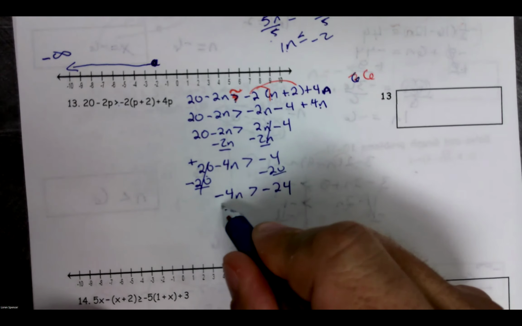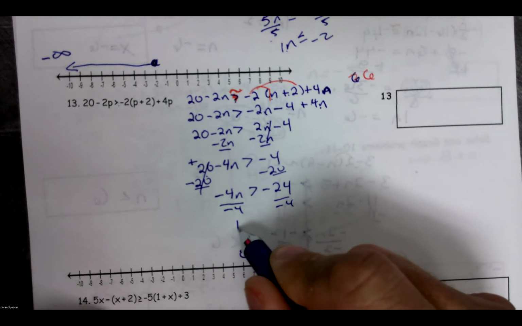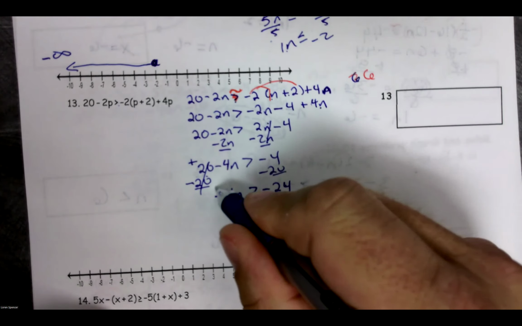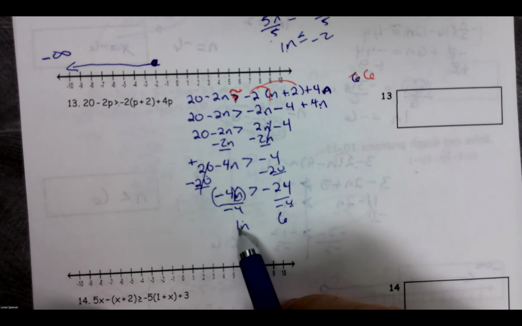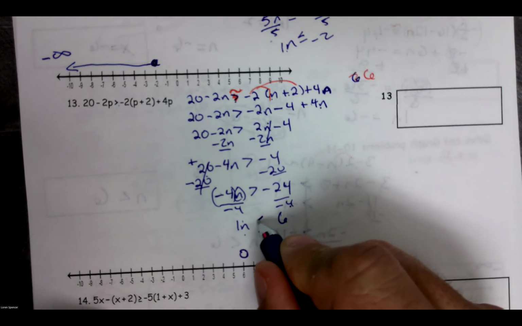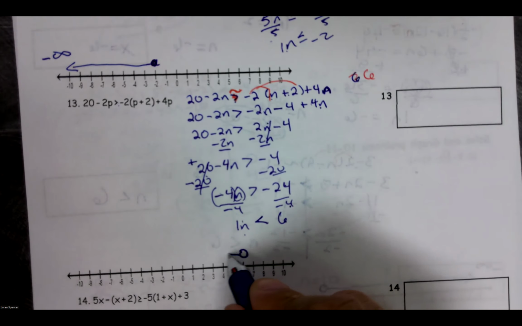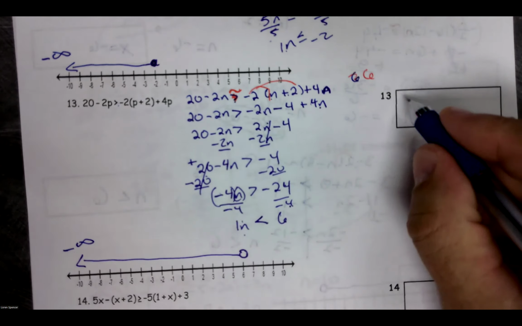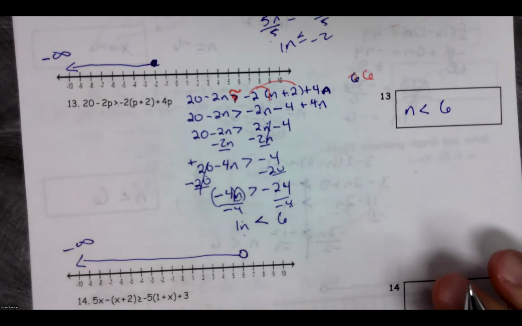Now I need to divide. Now we have to be careful here. First off, we're dividing, so we get 1n, and this is 6, 24 divided by 4. And by the way, I'm dividing because essentially this is multiply, and we undo multiplication by division. But I divided by a negative. Anytime you divide by a negative, you flip the sign. So our inequality is facing to the left. So we're going to graph it this way. It's going to negative infinity, and we have n is less than 6 for our answer.